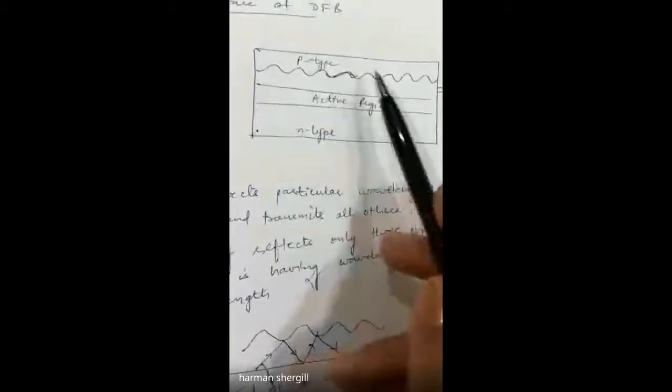So this is the structure of a distributed feedback laser. In this, there is an active region between an N-type and a P-type layer, and in the P-type layer, there is a grating. There is a corrugated grating, and this corrugated grating is along the complete length of this laser. This corrugated grating provides variations in the refractive index. Basically, it works as a reflector.